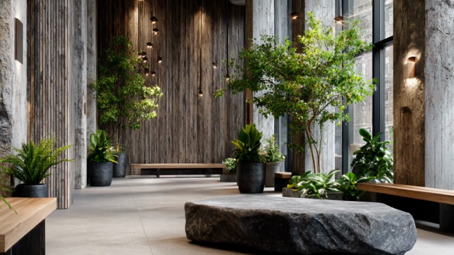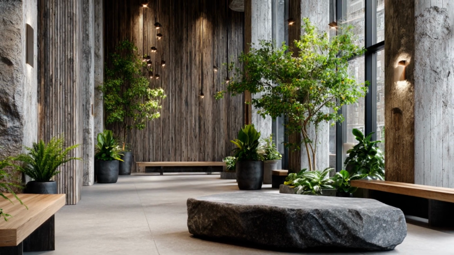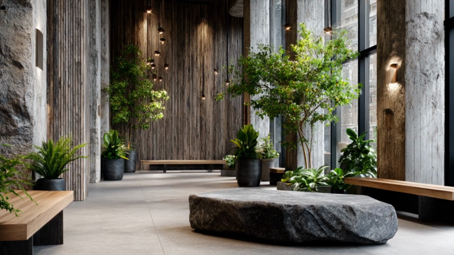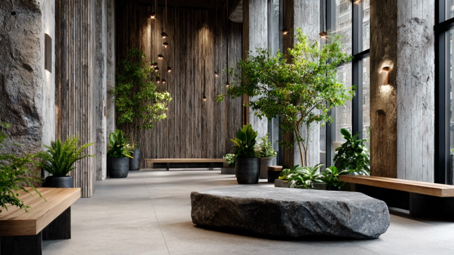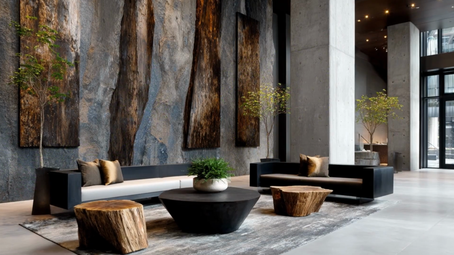Meanwhile, rough textures often make an appearance in accent walls, staircases, or even ceilings. Their tactile presence invites touch and adds a kind of silent drama to the room.